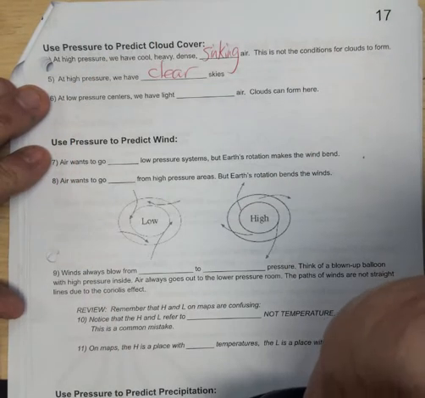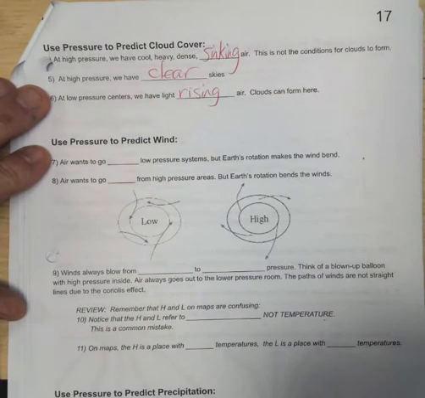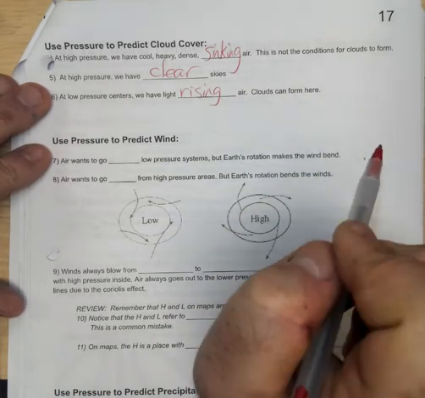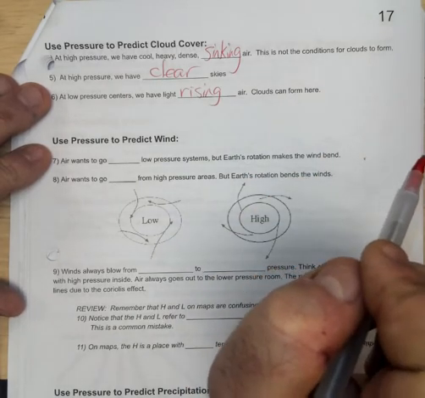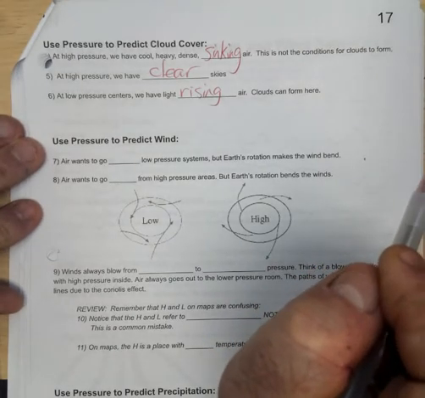At low pressure centers, we have light rising air. This is where clouds form. Clouds form when warm air rises high enough to cool down and to condense all of the moisture in it into snowflakes or raindrops.